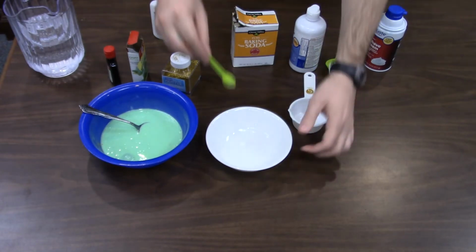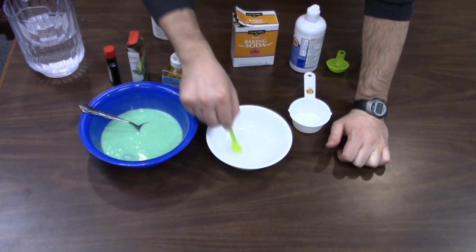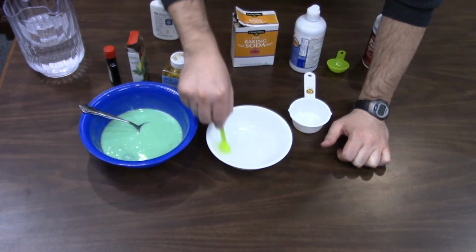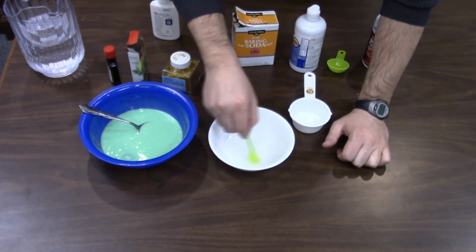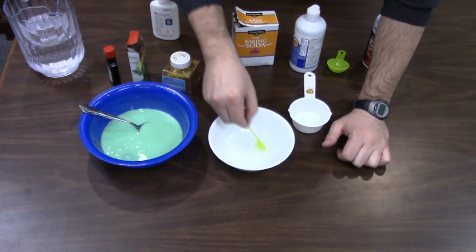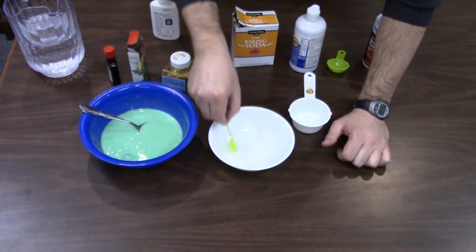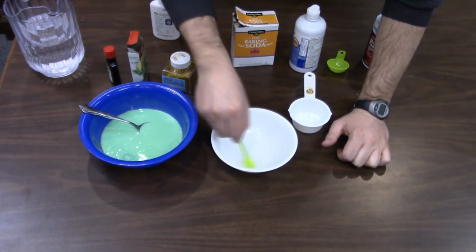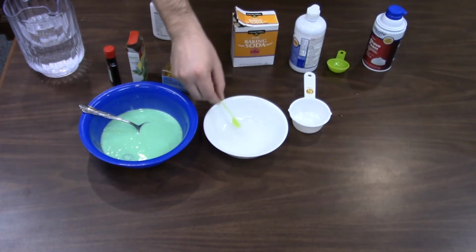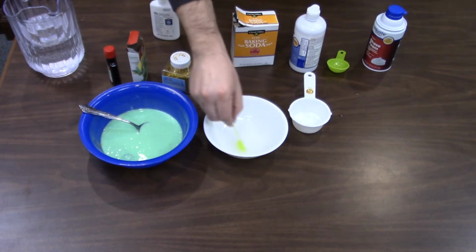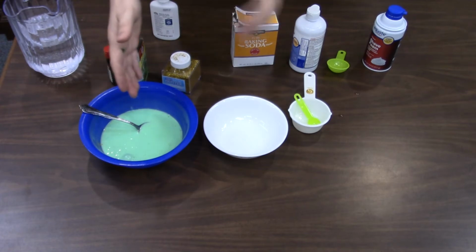Now the question here is, is this going to be a chemical reaction or a physical change? Well, this is still not a chemical reaction. We're just creating a solution of the saline boric acid and the baking soda. And what's happening here is the baking soda, once we put it into this, is going to help the boric acid create the reaction.